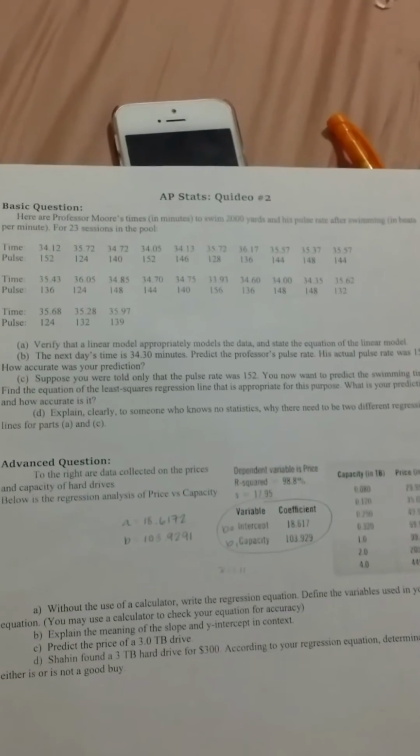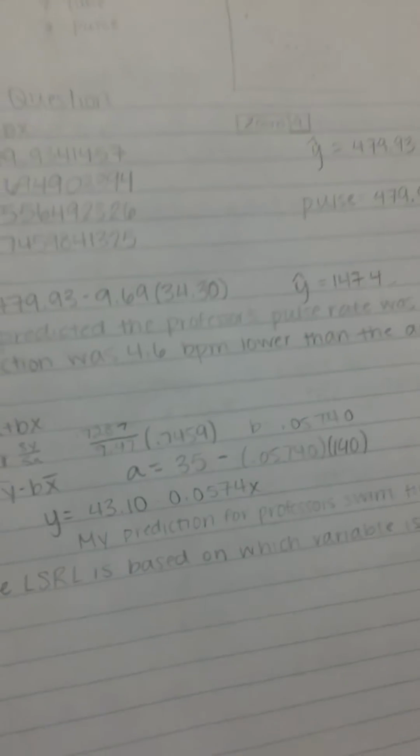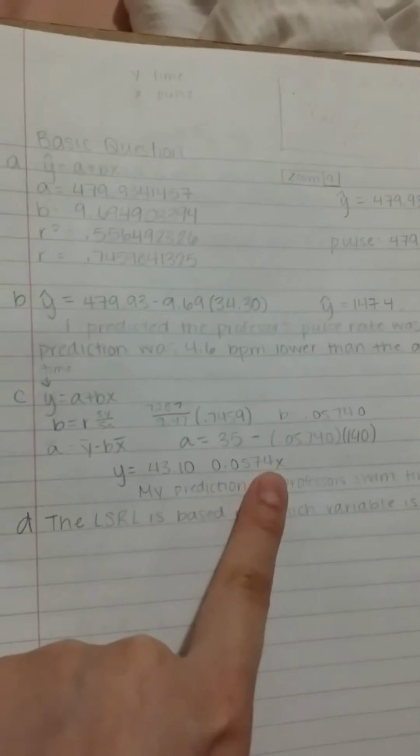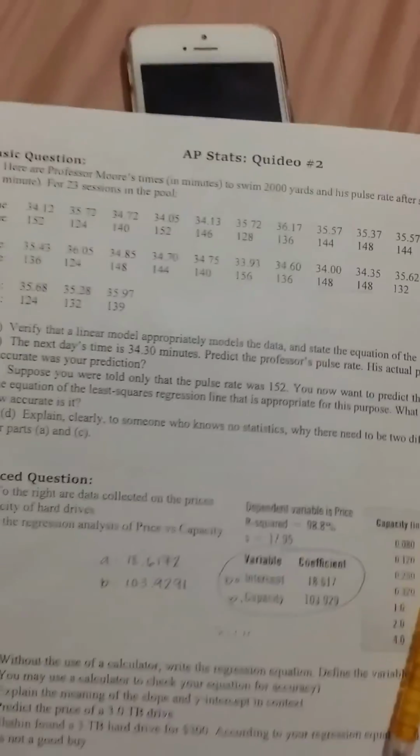Back to letter C, because I forgot to include the prediction. I said my prediction for Professor's swim time is 34.38 minutes, because again, we want to plug 152 into the x right here. And my prediction was 0.08 minutes above the actual time of 34.30 minutes.